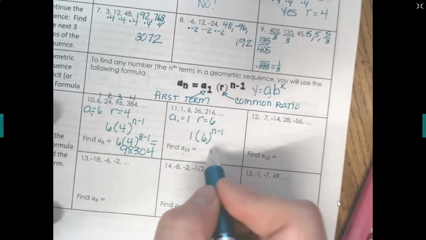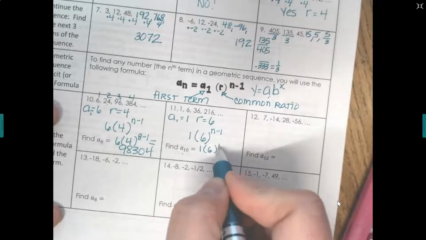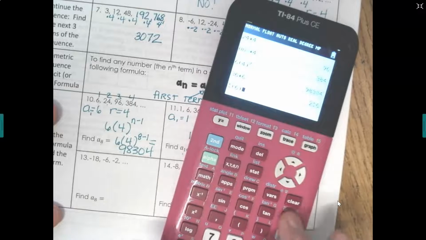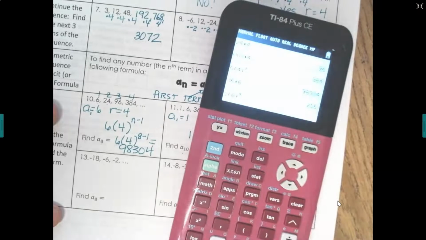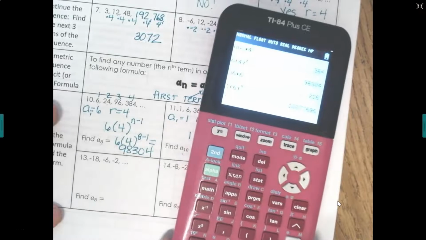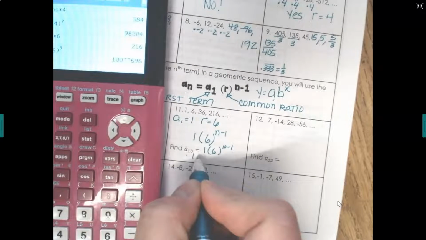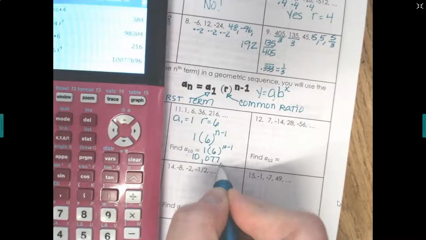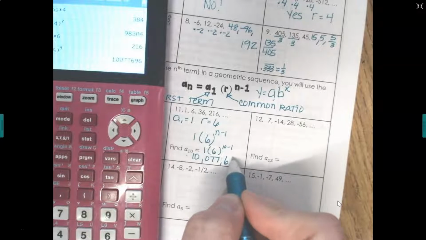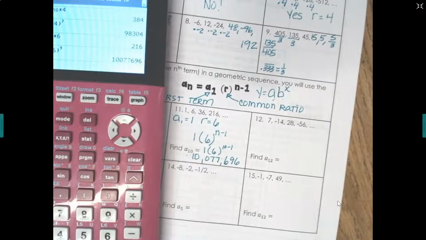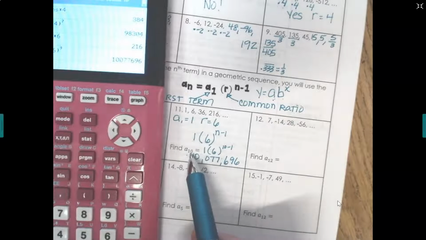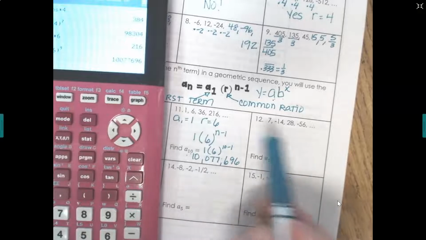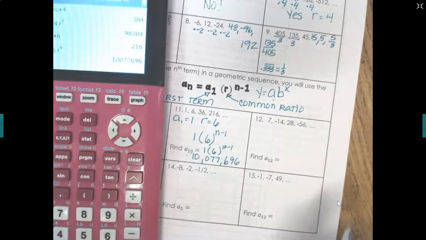Now we can find the 10th term by plugging 10 in for n. So I say 1 times 6 raised to, well, it's 10 minus 1, so I'm just going to put a 9 into my calculator. That's a very large number. That is 10,077,696. So we didn't go too many steps in, only 10. This is 1, 2, 3, 4. We only went 6 more, and we're already up to 10 million.